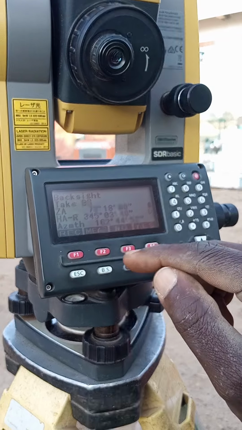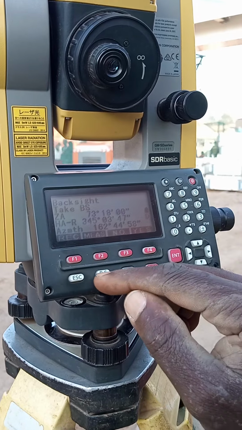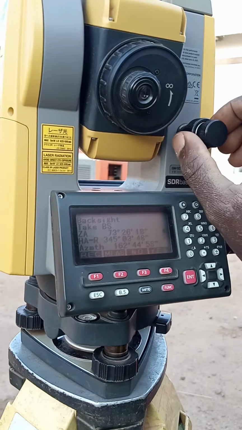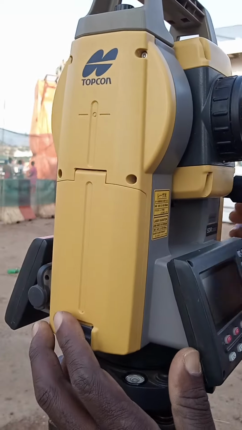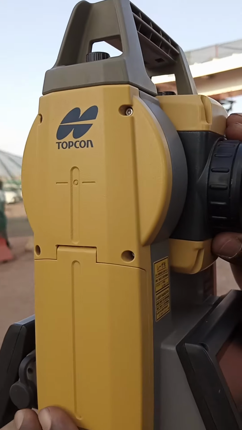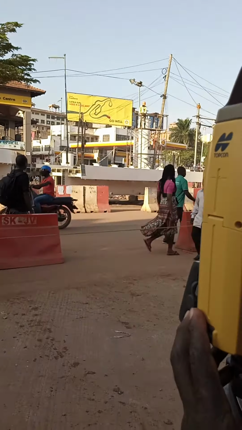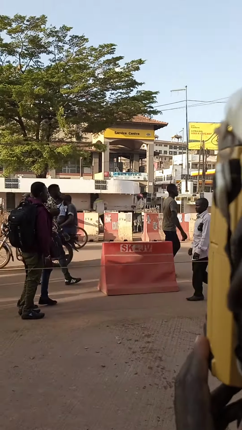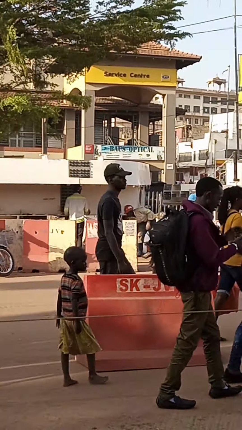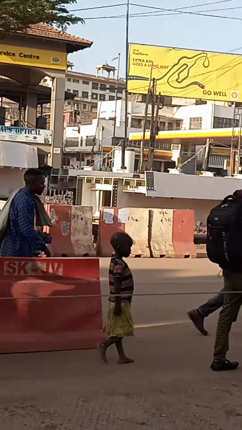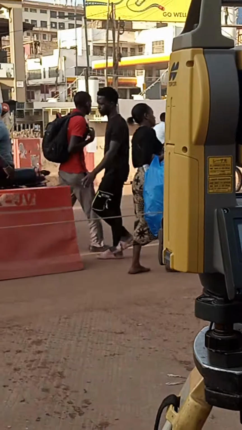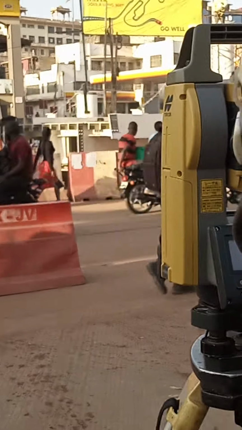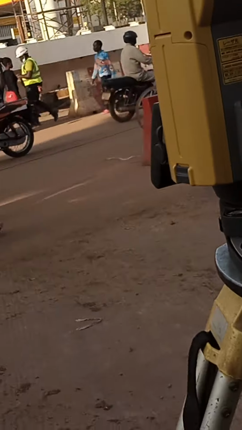Then after measuring, I want you to see when you measure, though I am not putting the exact coordinates, after targeting the point, I'm measuring.